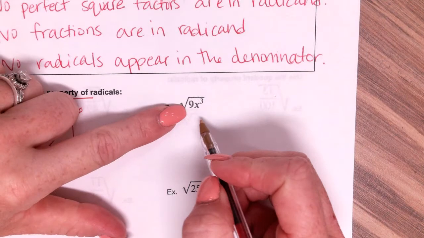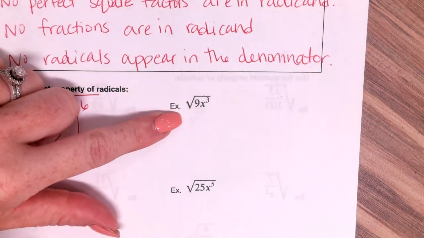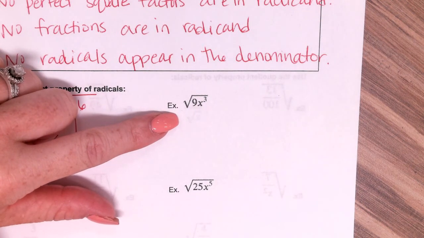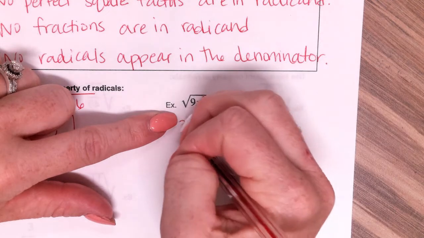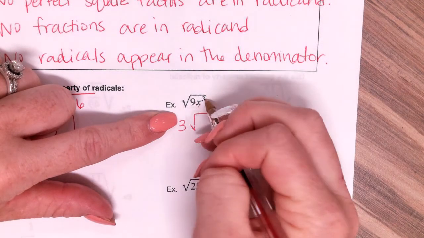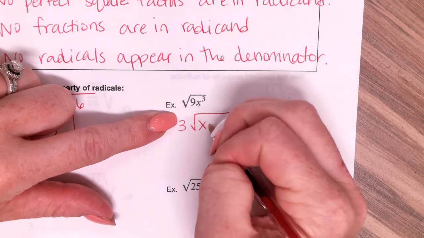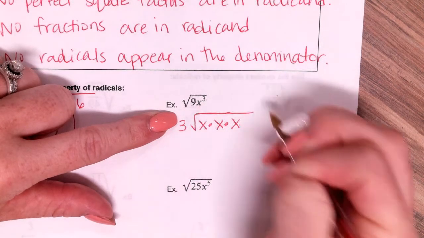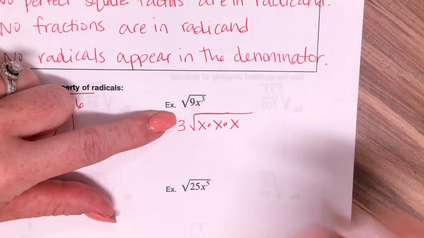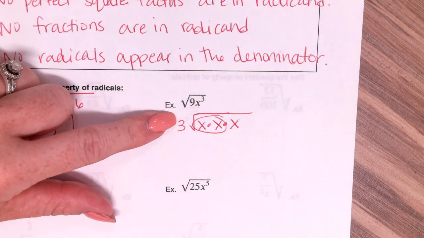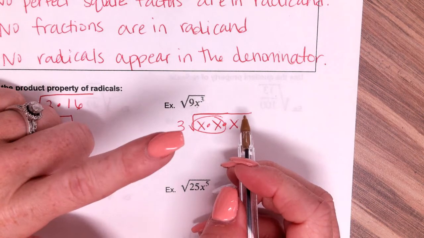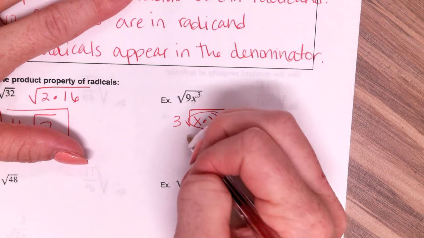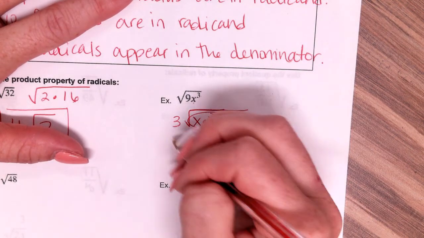All right, look right here. Does any of these have a perfect square? What else? I'm going to show y'all. So go ahead and pull what's the square root of 9? So I have 3 times the square root of, what does x to the third mean? X times x times x. Is one of those a perfect square? Yep. So if I did x squared, what's the square root of x squared? Just x. So I could pull this out, and I'd have 3x times the square root of x.